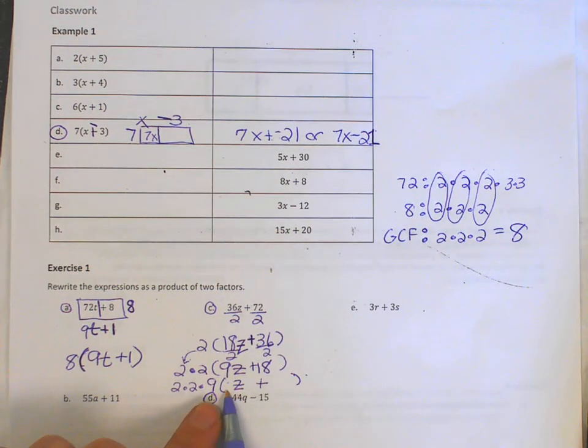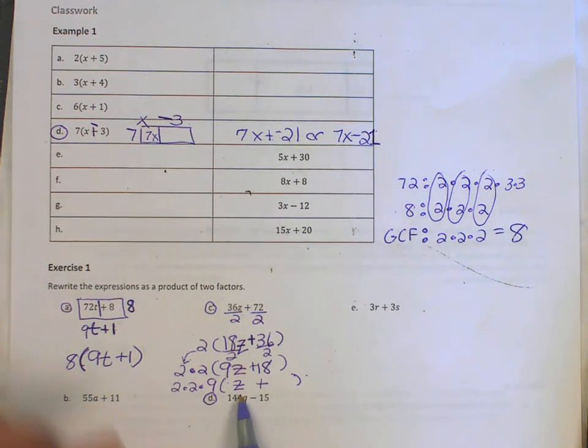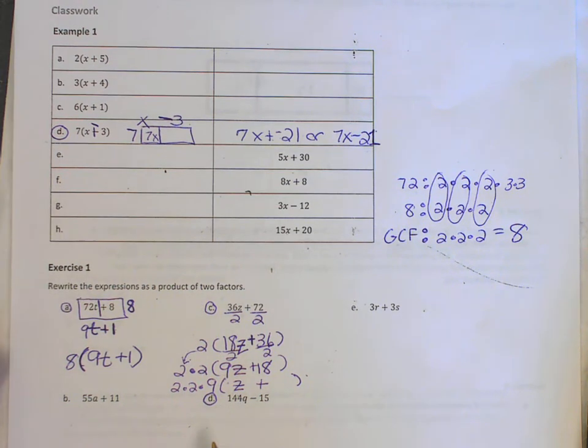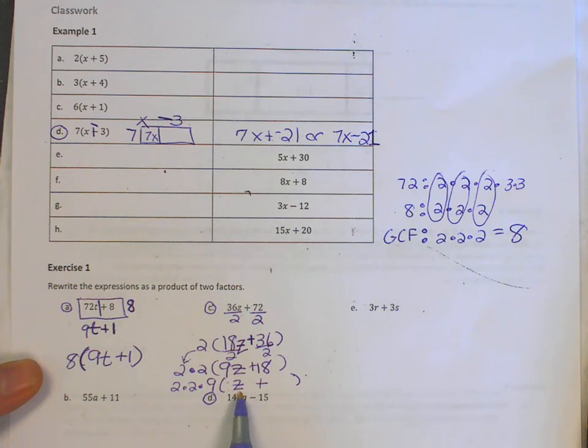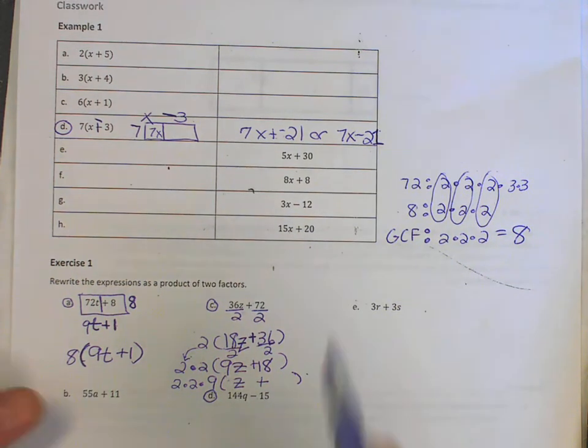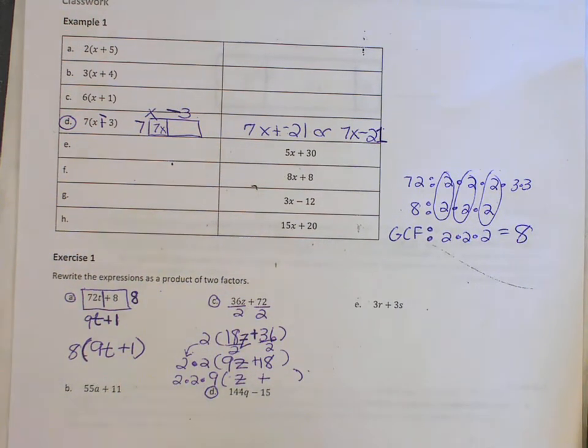I don't have to write 1 if I don't want to because it has invisibility power, and you should probably be used to it using its invisibility power. So 9z divided by 9 is just z. 9 times 1z is 9z. I'm checking my work, and I'm showing you the different ways to ask yourself how to do this.